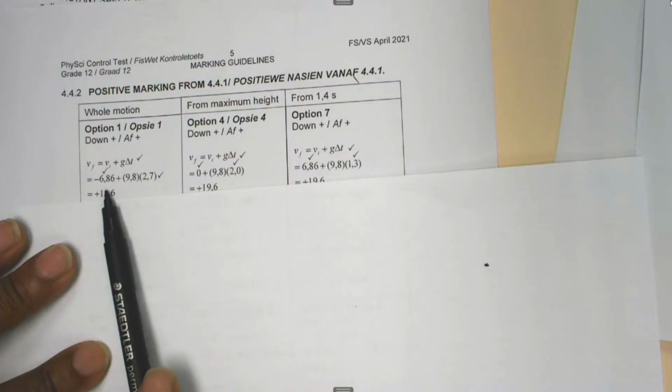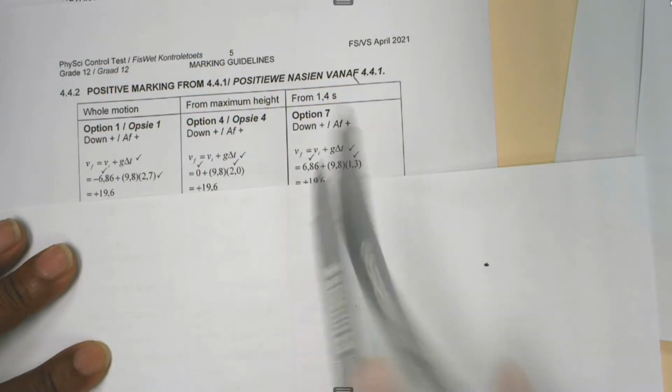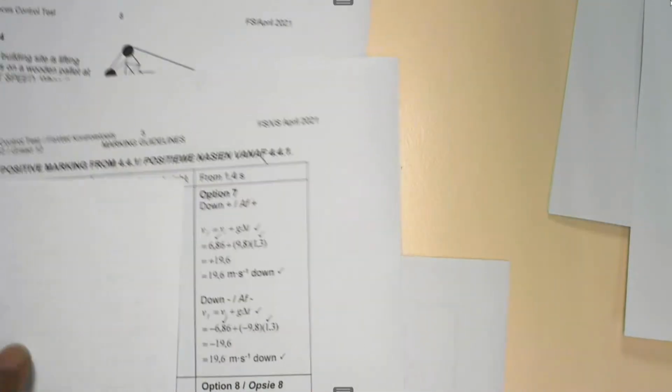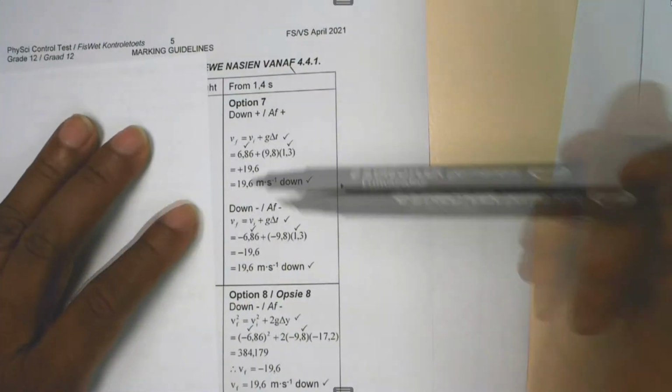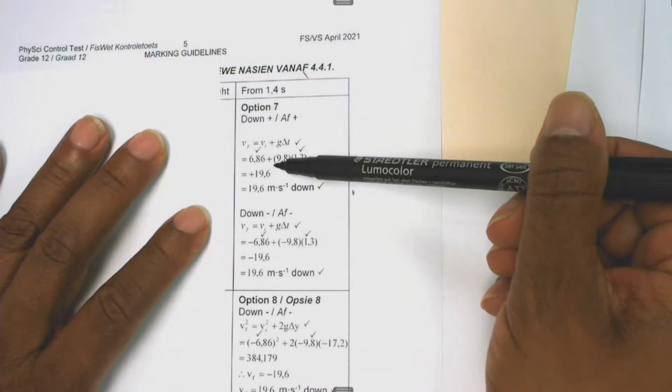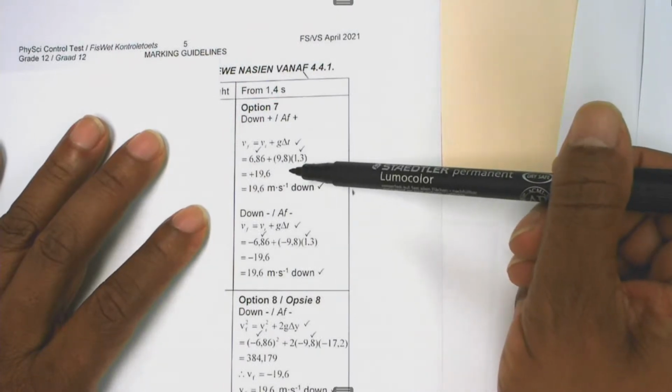You can see in option number 1, the velocity was positive, it was negative here. Now here it is going to be negative. And then for the whole of this motion, because it is downwards, that means we are taking down as positive. Now the value of the velocity there initially is going to be positive 8.6, and then the g is still going to be 9.8.